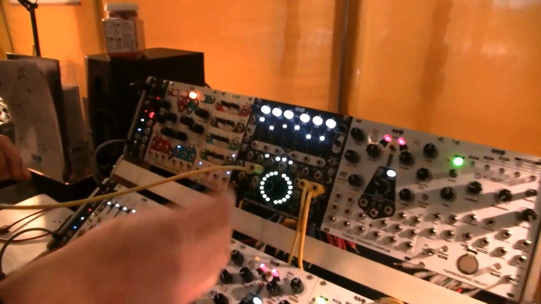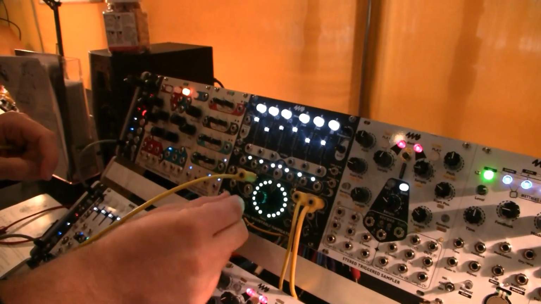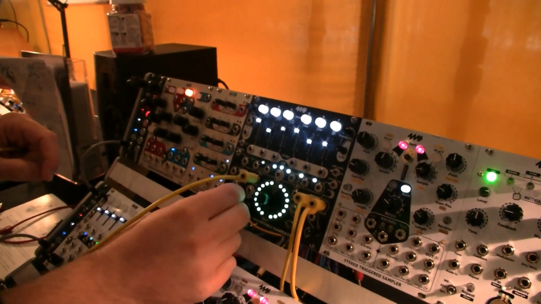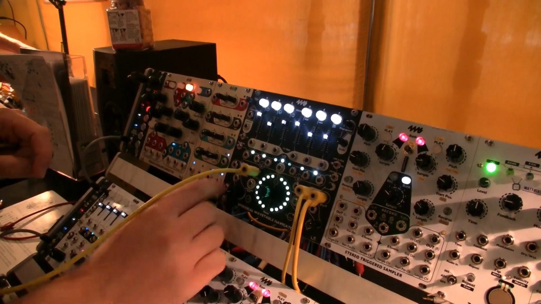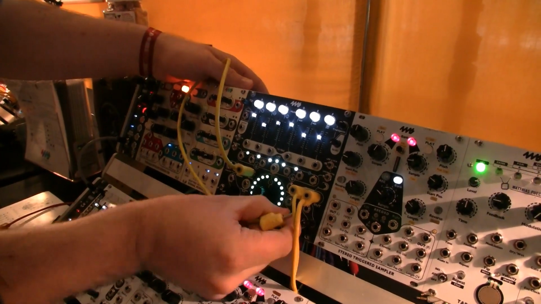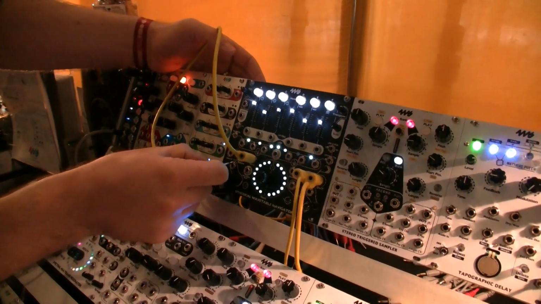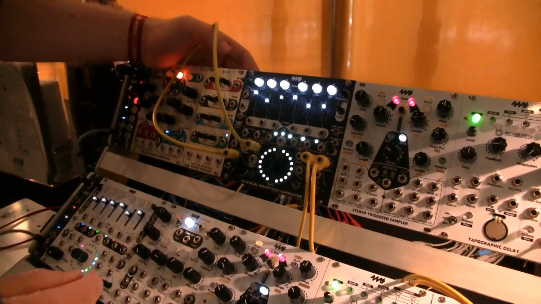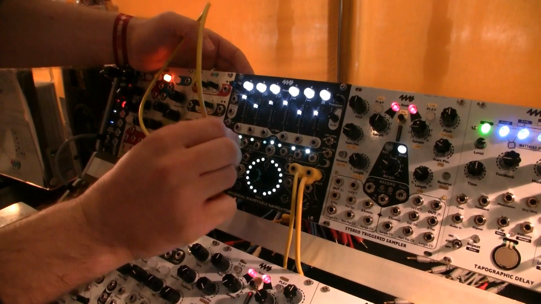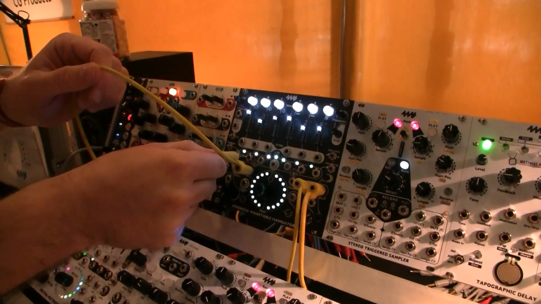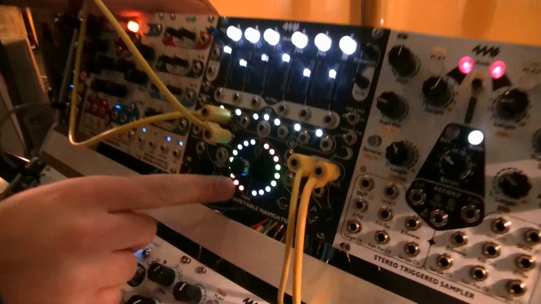So here's the spread. I'm going to switch back to a sine LFO, a slow sine LFO, and I'm going to use this to spread the wavetable, the positions in the wavetable. And you can see it happening here.